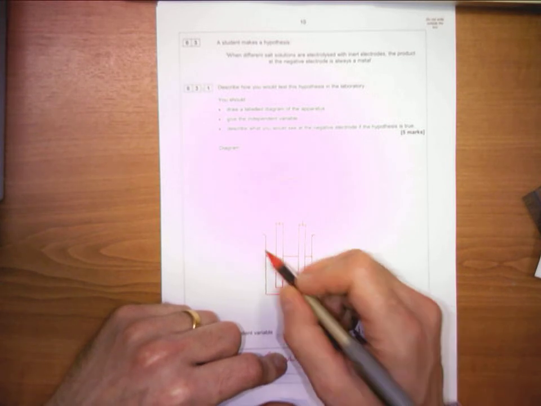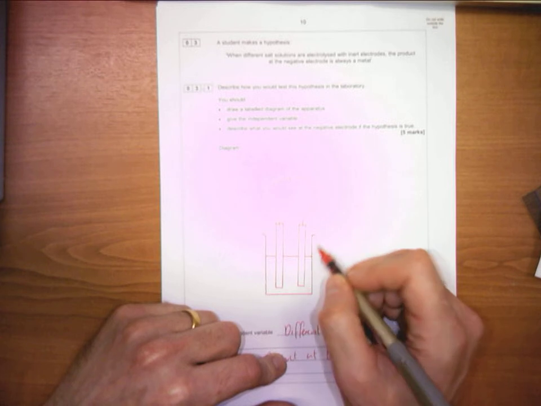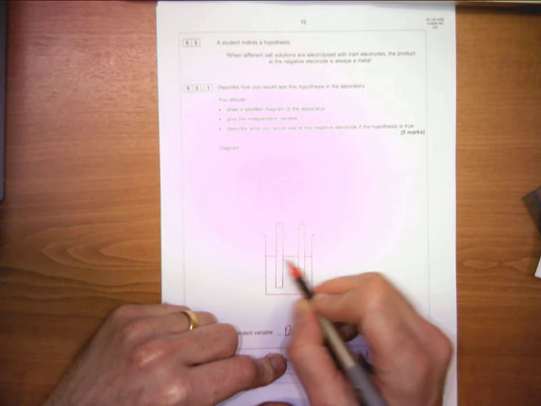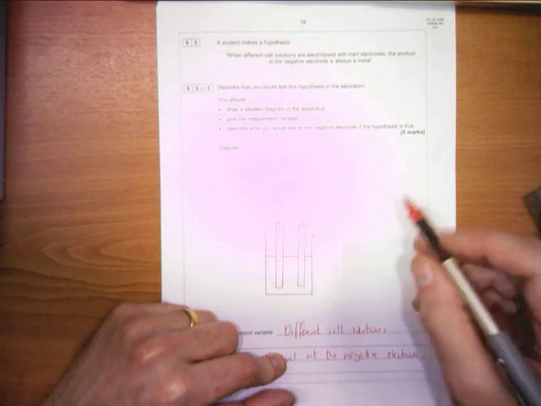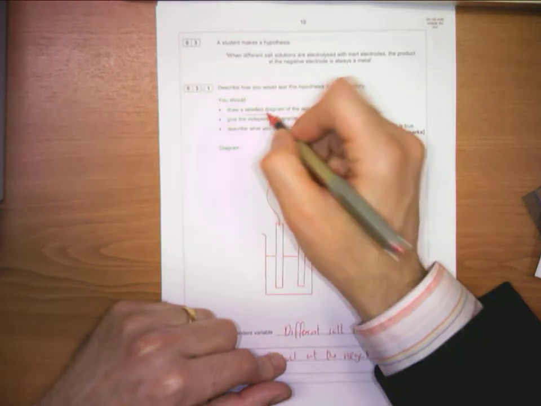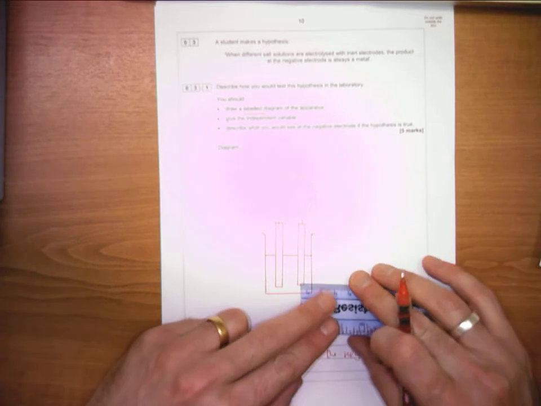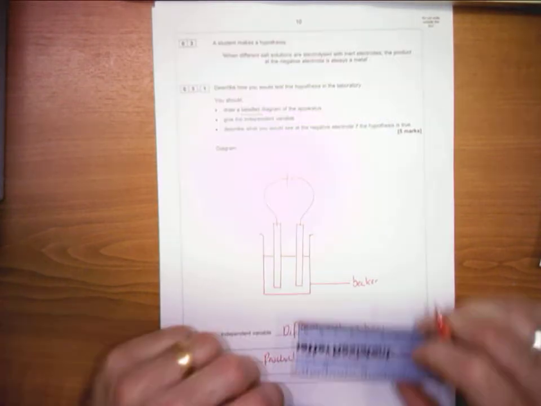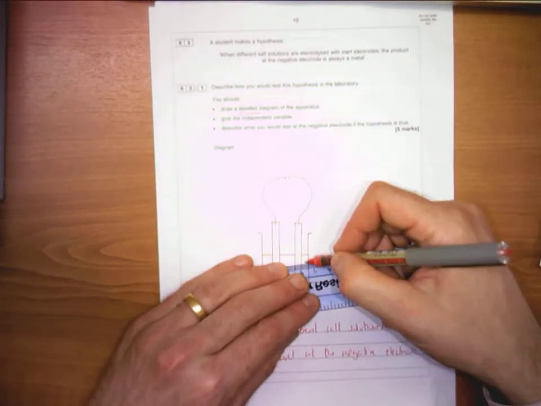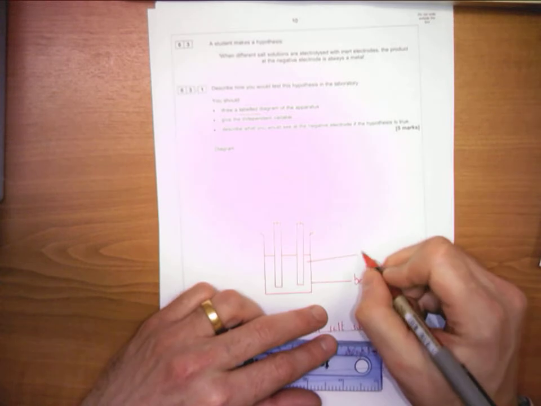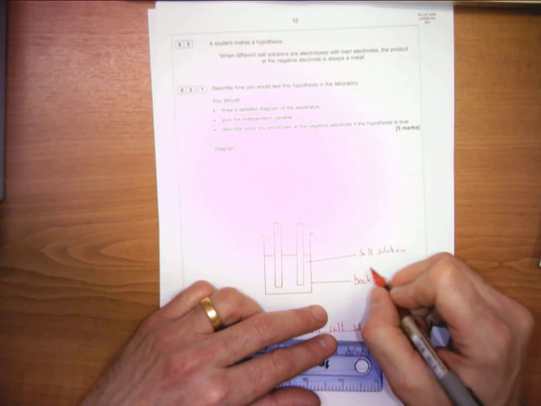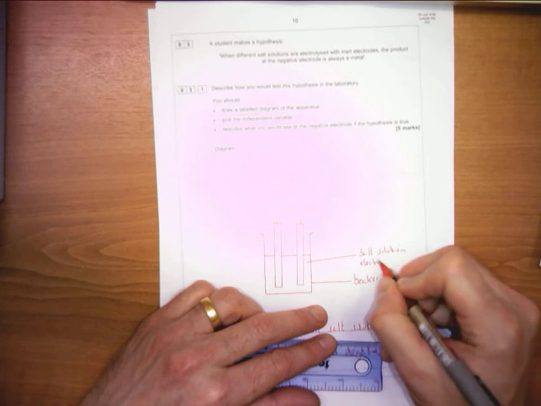We're looking for it drawn with a ruler and we're looking for the surface of the electrolyte to be flat like that, not with waves on it. It needs to be a labelled diagram, so now I need to add some labels. The first label I need to add is we did it in a beaker. What we're electrolysing, the salt solution, you could either put salt solution or you could put the electrolyte.